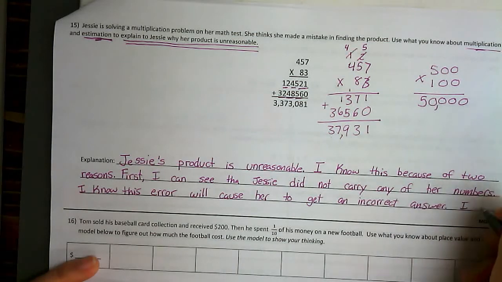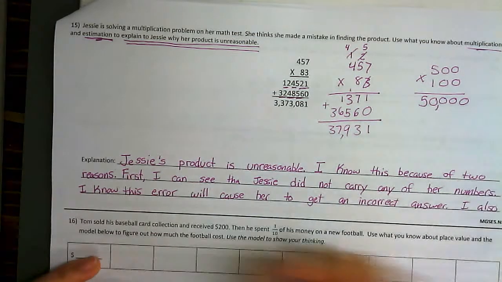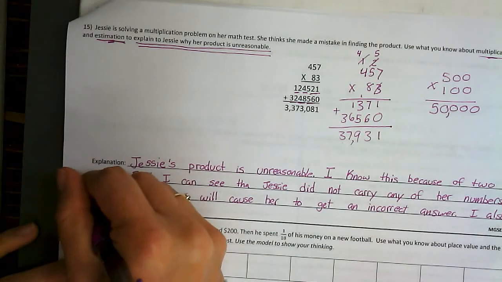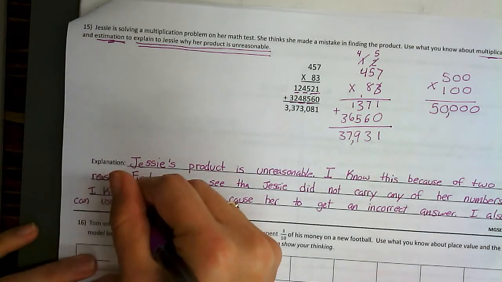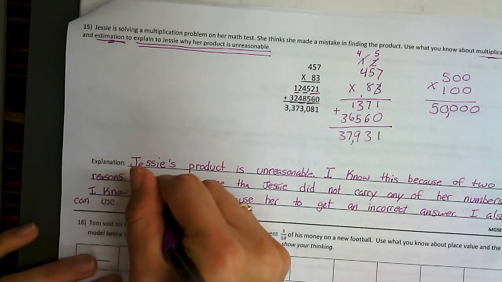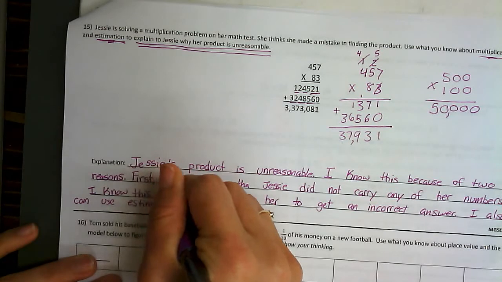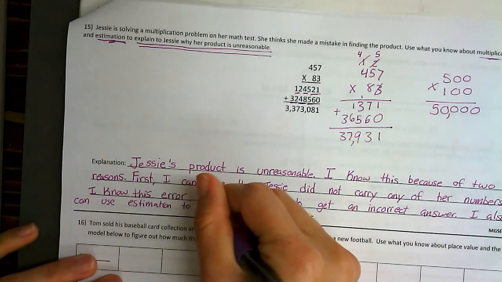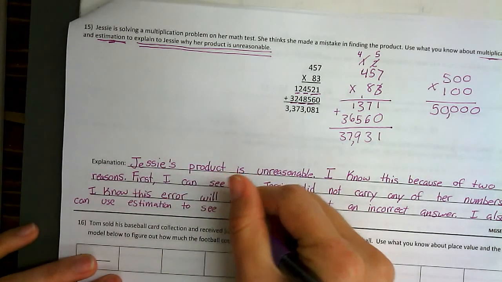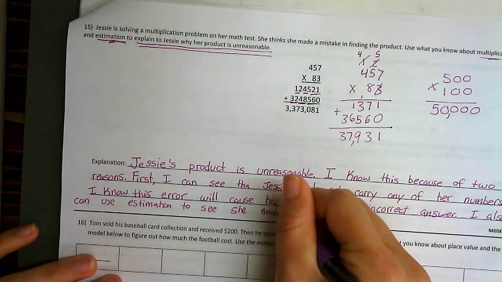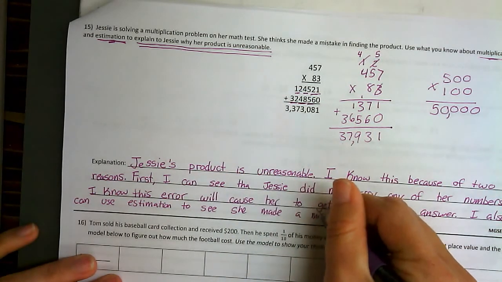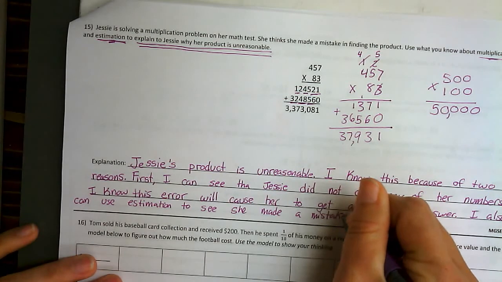I also can use estimation to see she made a mistake. And I'm going to explain that a little bit more.